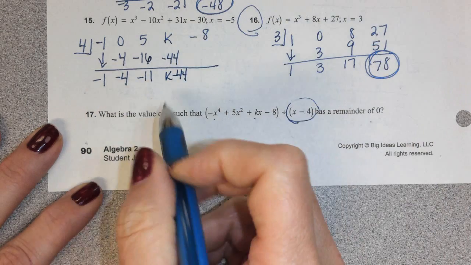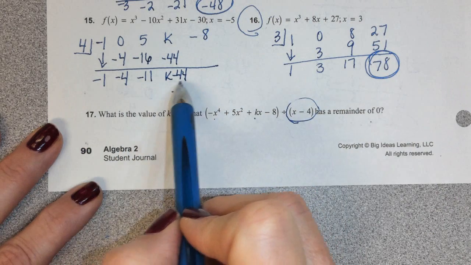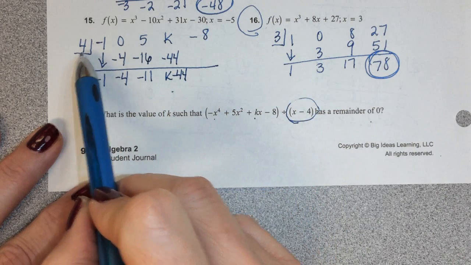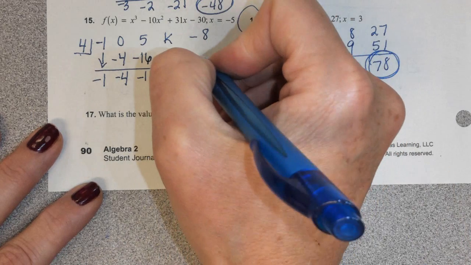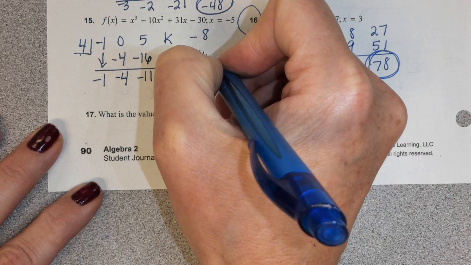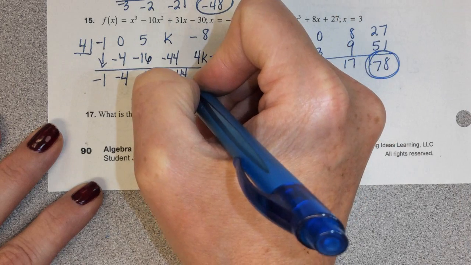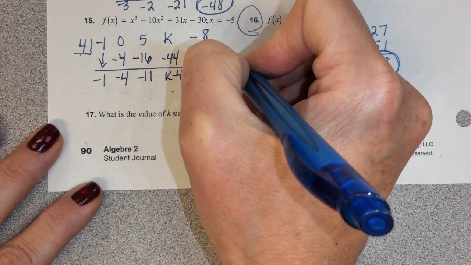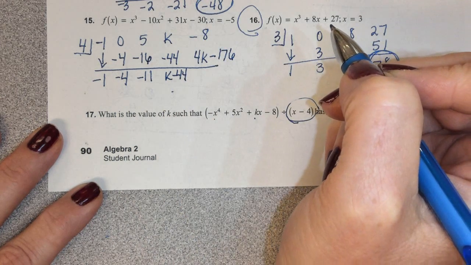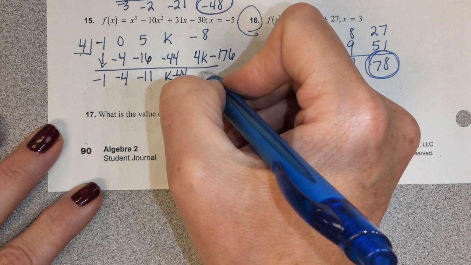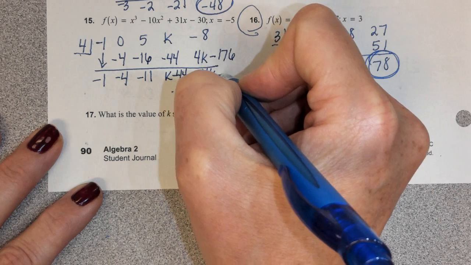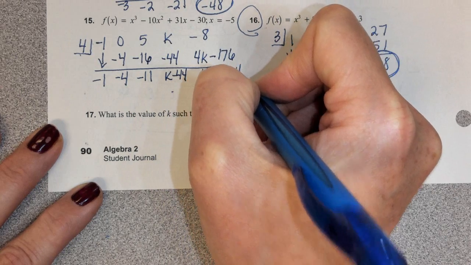Okay, and now I have to multiply this by 4. The whole thing has to get multiplied by 4. So that's actually going to be 4k minus, and 44 times 4 is 176. So I just multiplied this by that, and now I have to add. I get 4k minus 184.